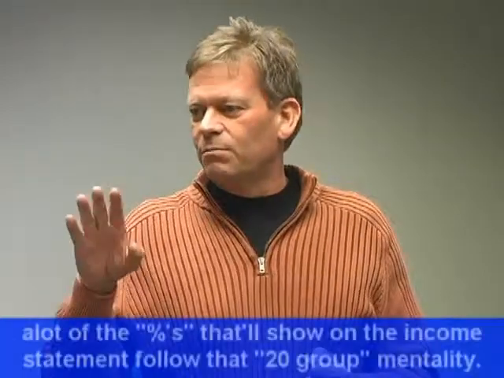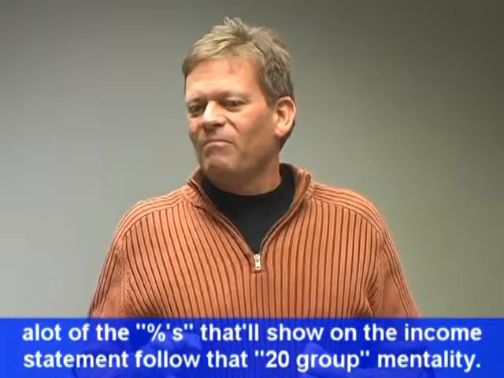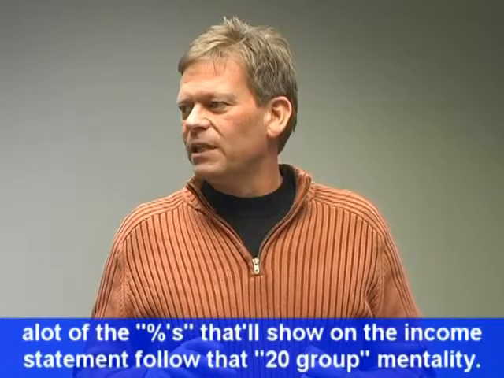Basically, they share some of their financial information amongst themselves, and they compare different percentages, if you will, off of the income statement. They have formulas that are kind of the norm for their industries. Then they talk amongst themselves about how they can bring these percentages in line with the norm for their industry. When you get to our income statement, you'll see that a lot of the percentages we show follow that kind of 20 group mentality.